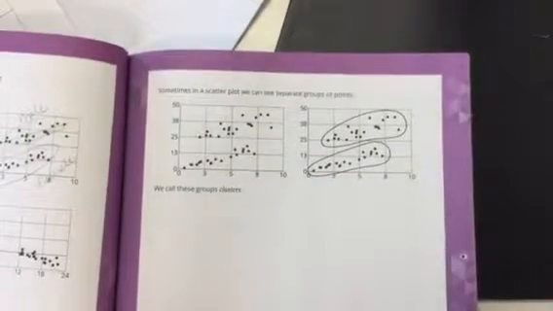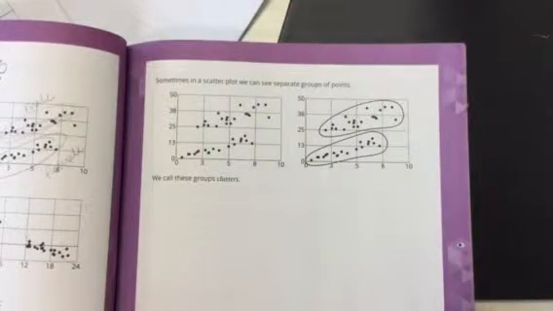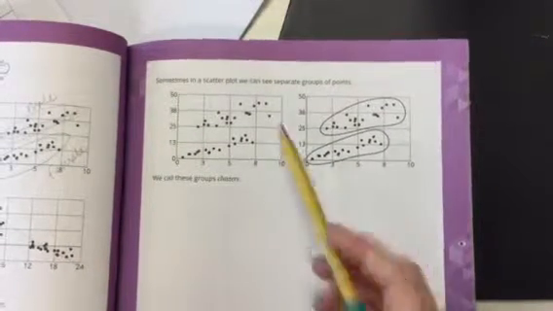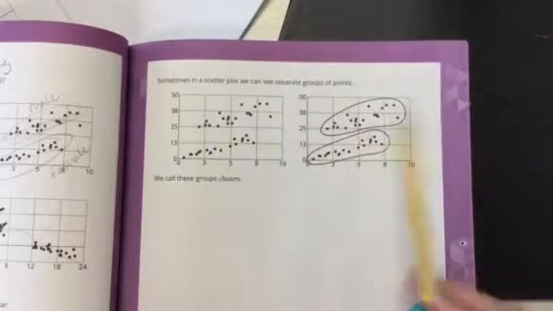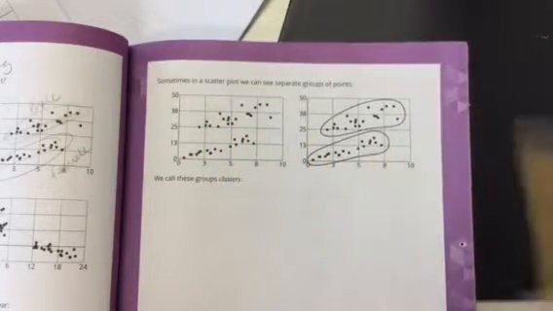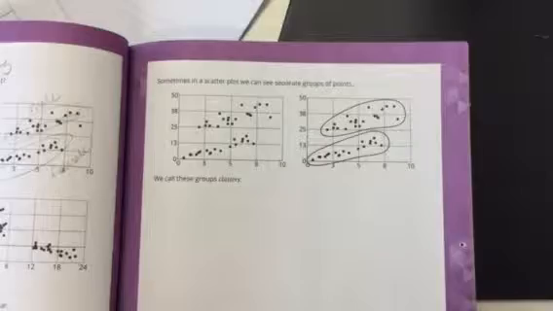Sometimes in a scatter plot, we can see separate groups of points. We call these groups clusters. So you can see that here's a cluster, which they've outlined, and here's a cluster, which they've also outlined.